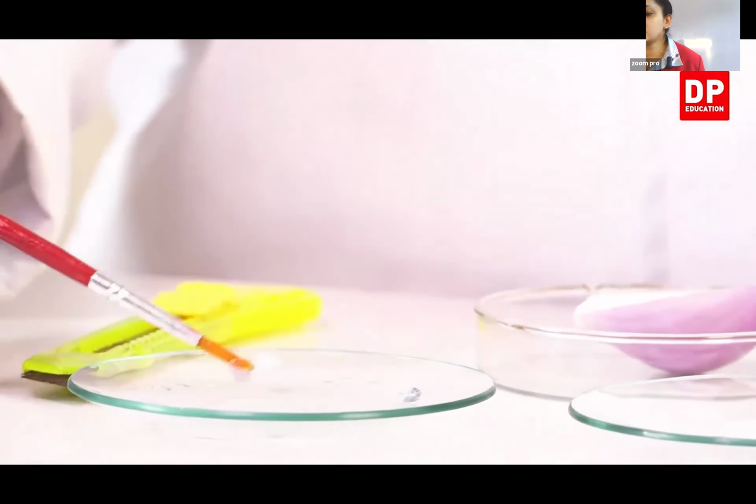Then I will take this cover slip. As you already know, we can't just put it on the specimen, then air bubbles can get trapped. So because of that, I hold the glass slide straight and the cover slip at an angle to the specimen and slowly place it on top of the sample. So now I have my glass slide ready to observe.